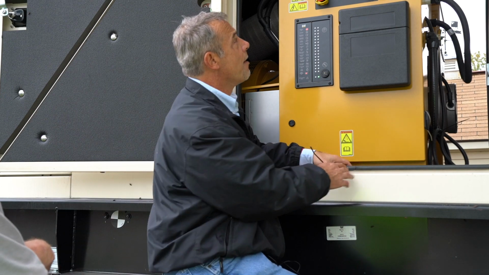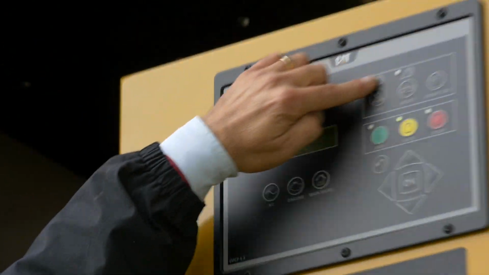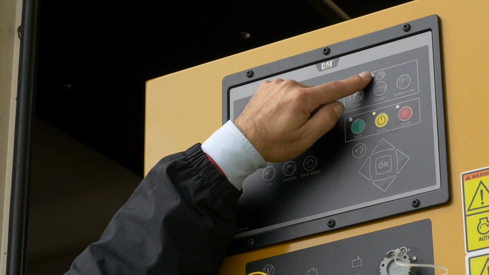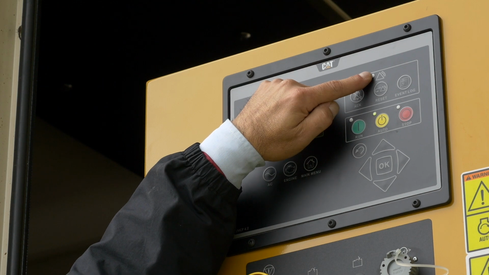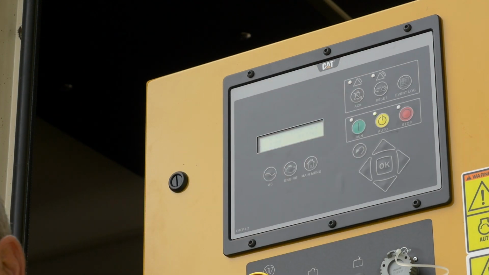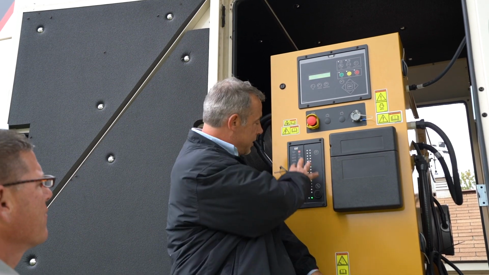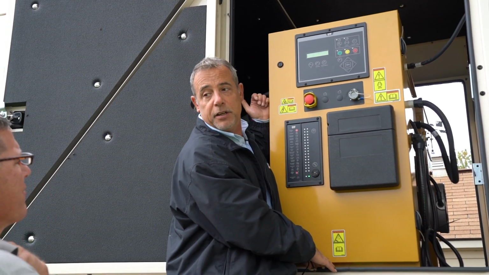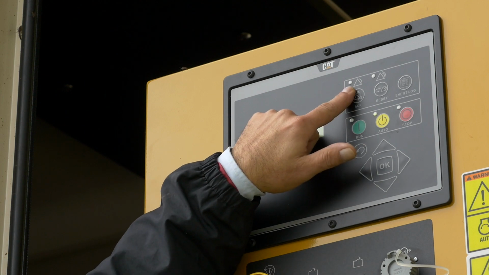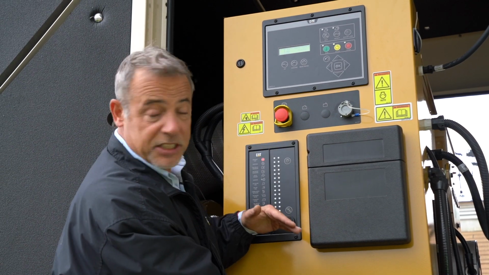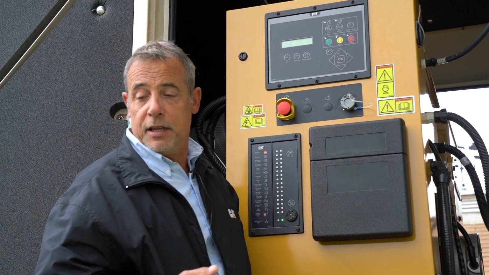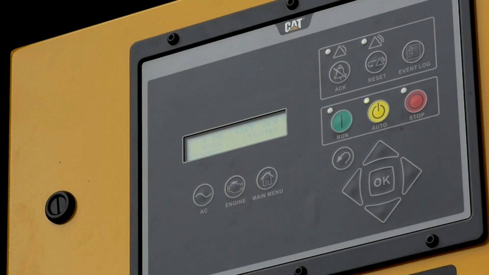Up top, with the LEDs up here, this one's an amber one, that's just a warning. This one's a red one, that means you're dead. It's not gonna run. Or it might run, it's not gonna produce any power. The reason they have two separate ones, not all on here, is there's a lot of electronics on the engine, so when you get a fault in the engine, it just shows up as an alarm up here. It doesn't give you the list on the remote panel, but it does log it in the computer.